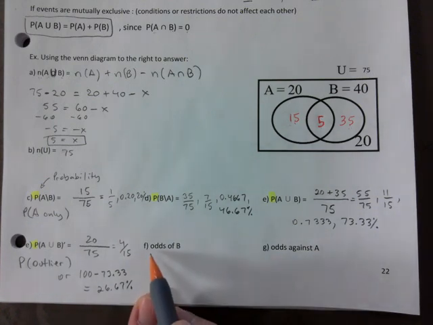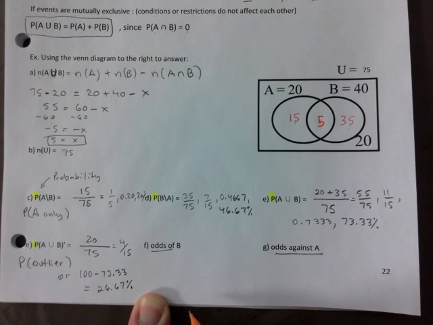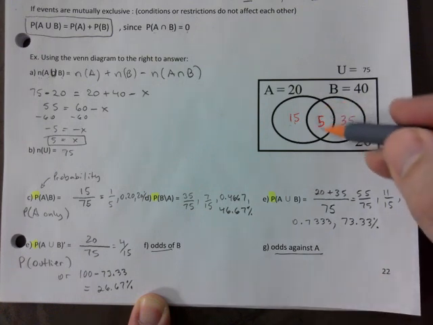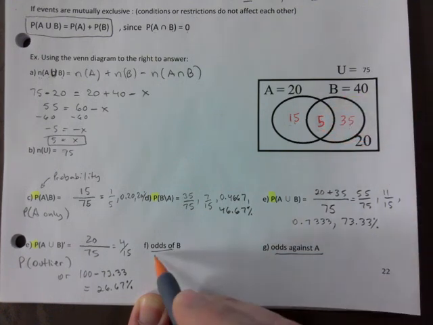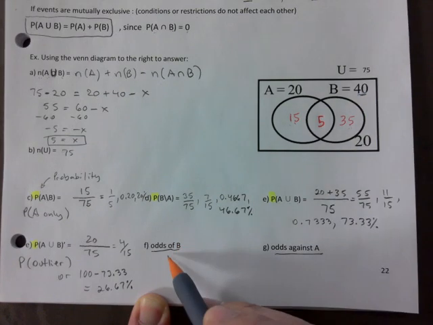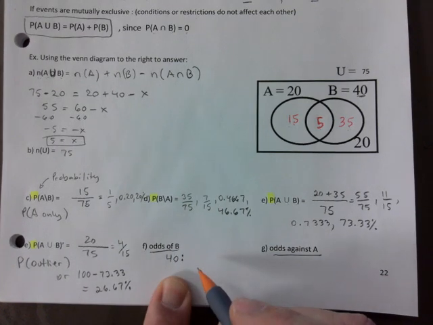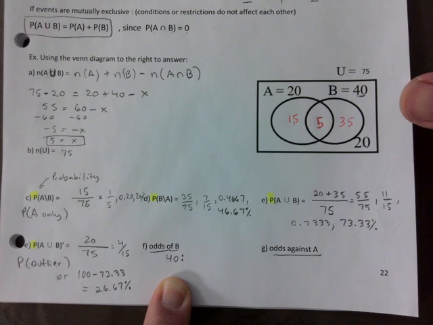I'm going to throw in some odds. What are the odds of an element being in B, being in here? So you have to think it's B. So we're talking 40. So we go 40 to what goes on the other side. You can do a bunch of methods.